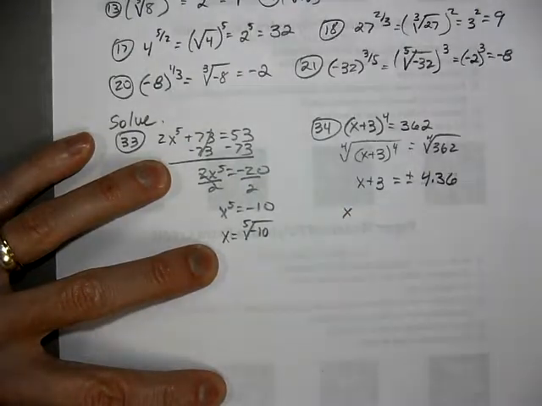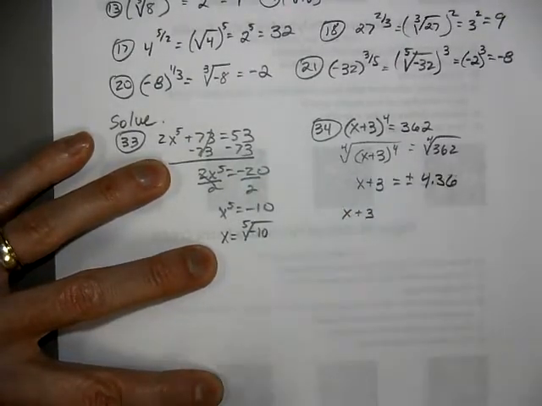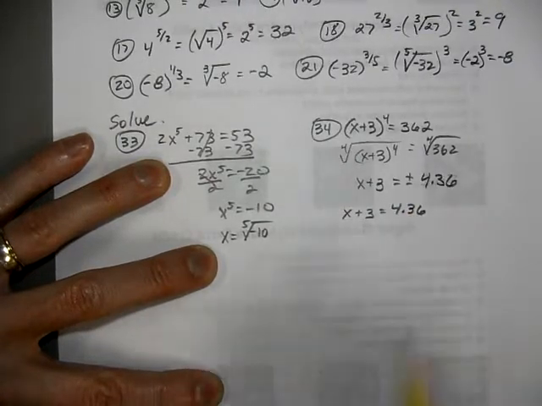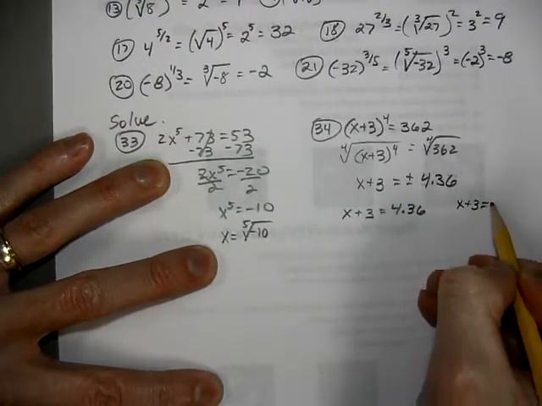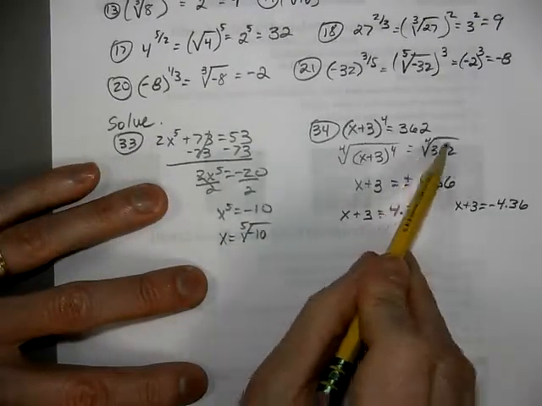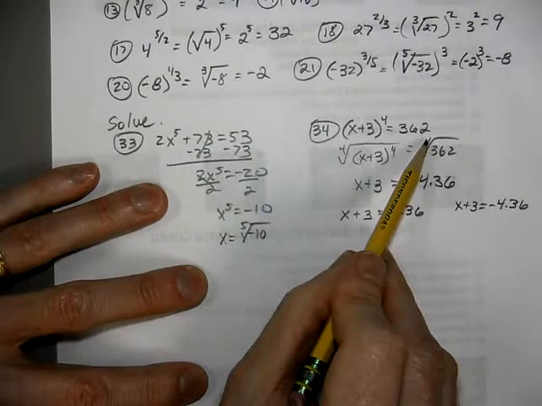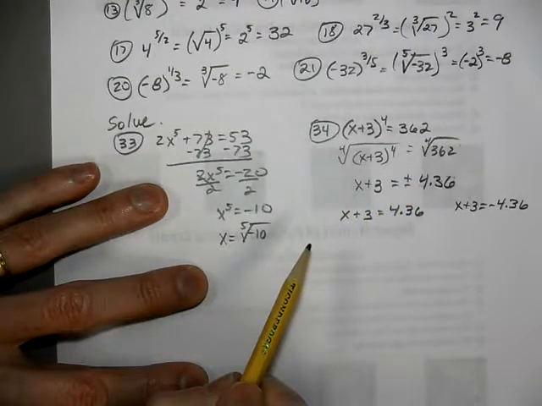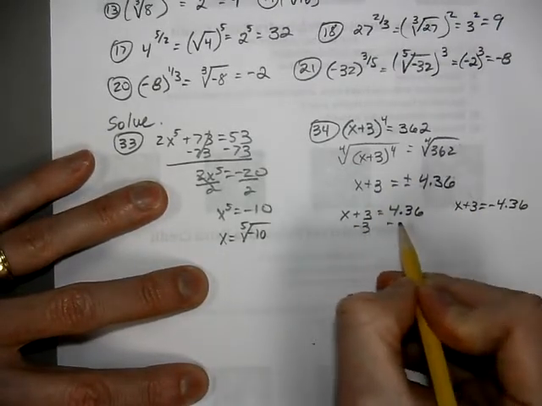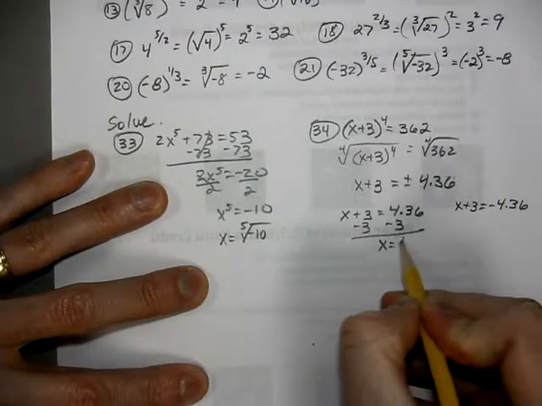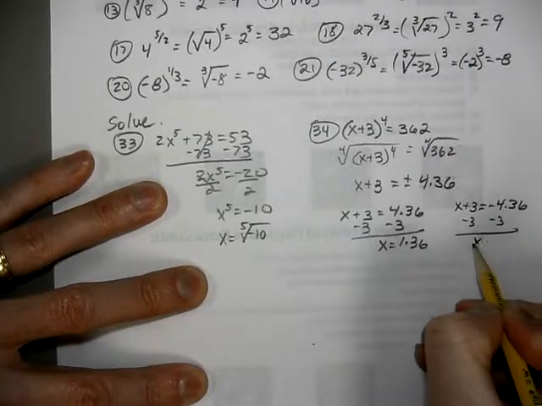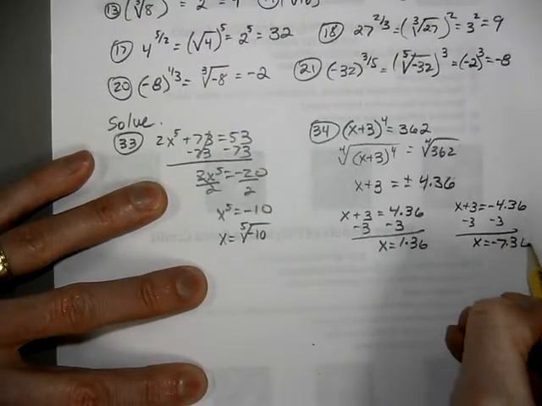So we're going to have to break this apart into x plus 3 equals 4.36 and x plus 3 equals negative 4.36. You got to notice that when you take the 4th root, which is an even index, the result is plus or minus. So we subtract the 3 to get 1.36, or we subtract 3 to get negative 7.36.